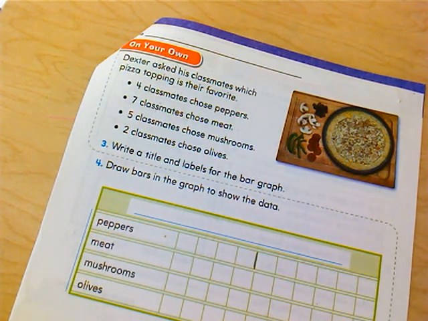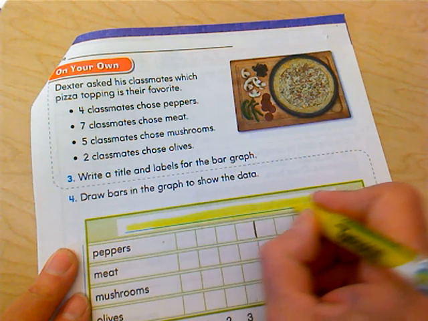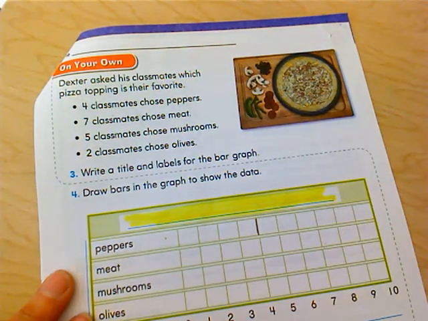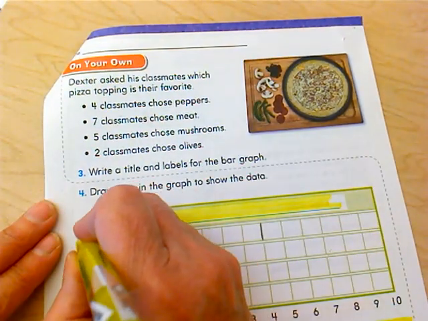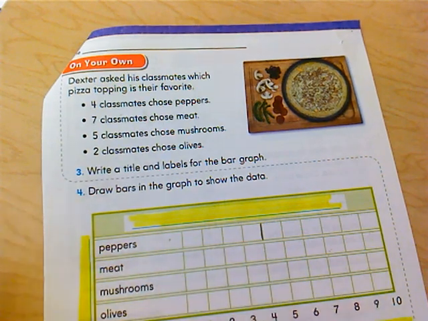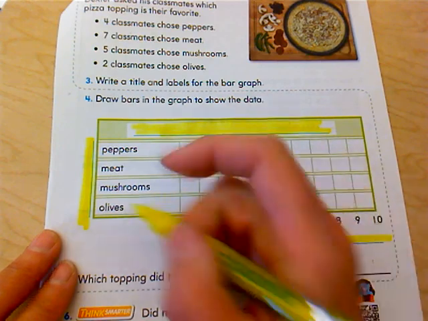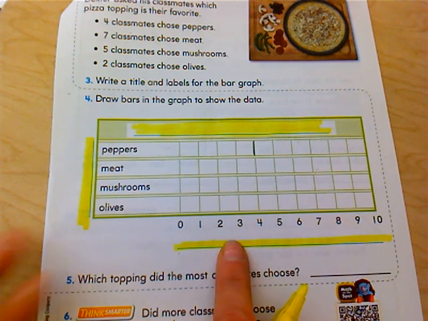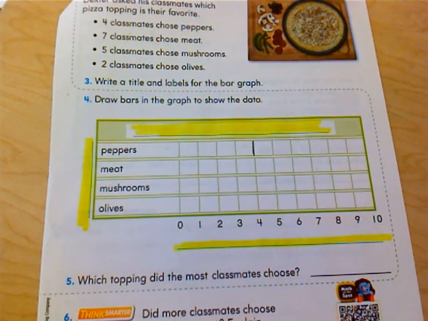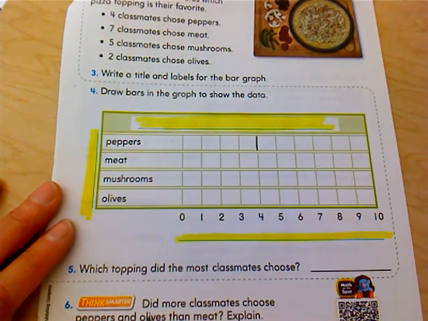You're going to have to indicate or make up a title. So you're thinking about what is this bar graph about. You're going to make up a title, and you're also going to tell what the scale represents. Don't forget that these are the toppings over on this side. So not only do you have to do the bars, but this time you have to give it a title. You have to identify the categories over on this side and explain what the numbers or the scale represent on this particular bar graph. And then you need to answer these 2 questions. Did more classmates choose peppers and olives than meat?